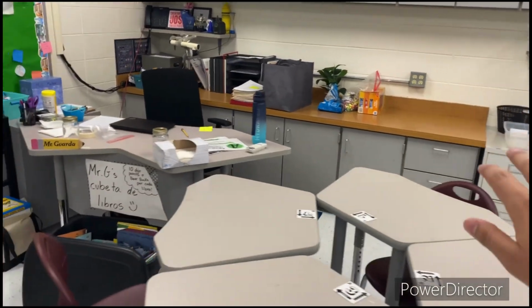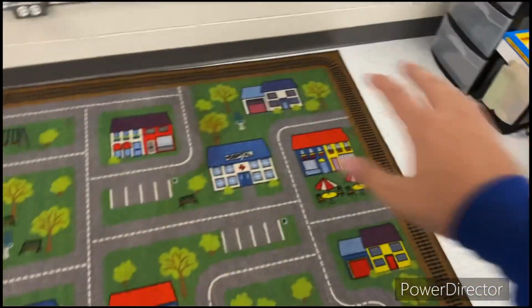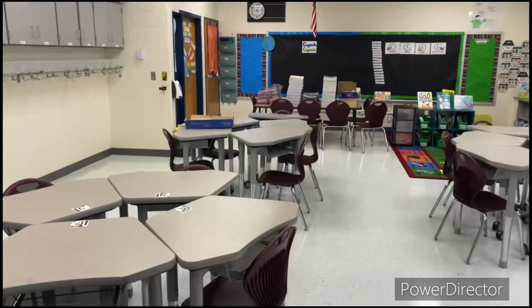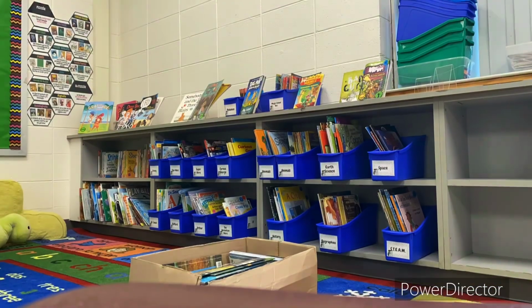So there's that. One thing I also changed is in the past, right here I used to have my Word workstation. Now I'm gonna have it here on this carpet, and I'm using this to organize it. This used to be over there behind the table, but now it's up here.